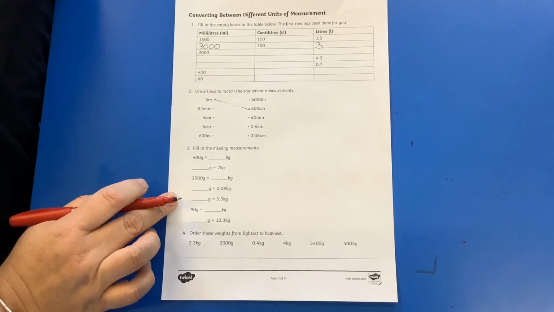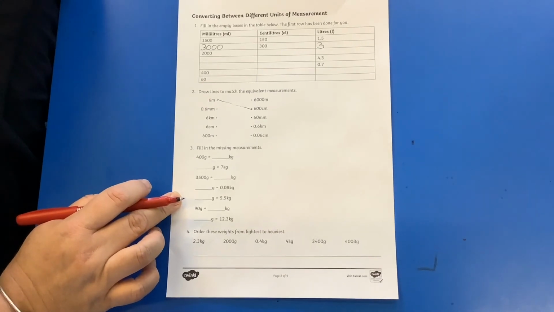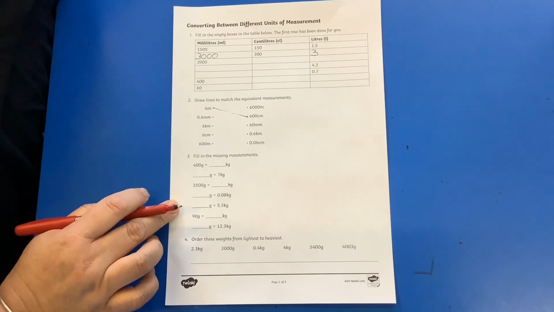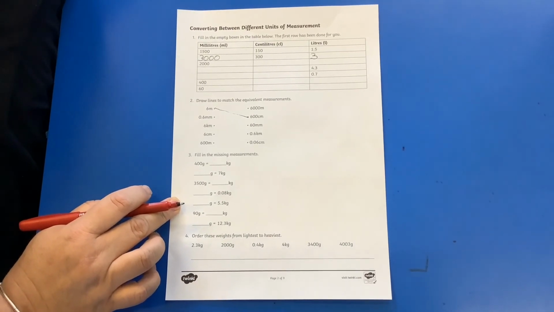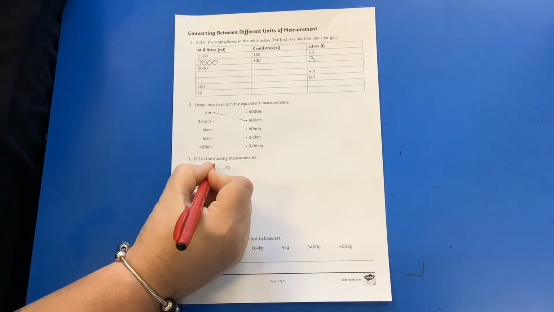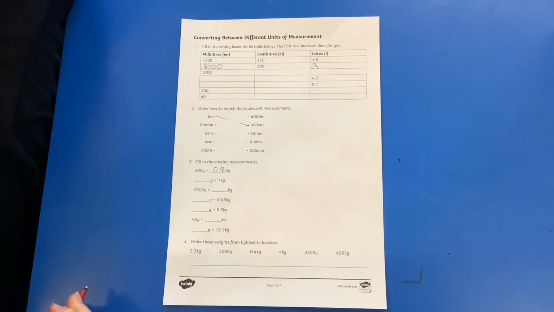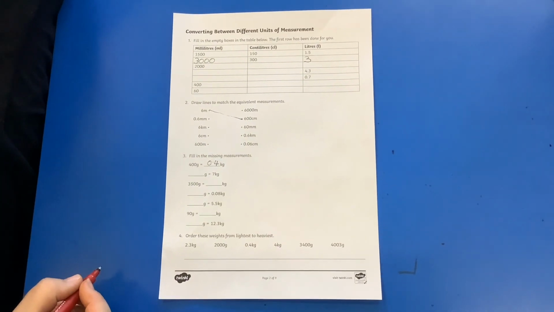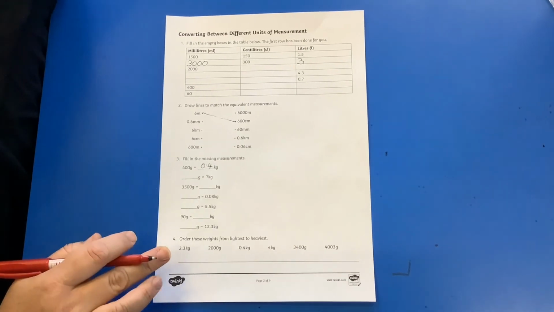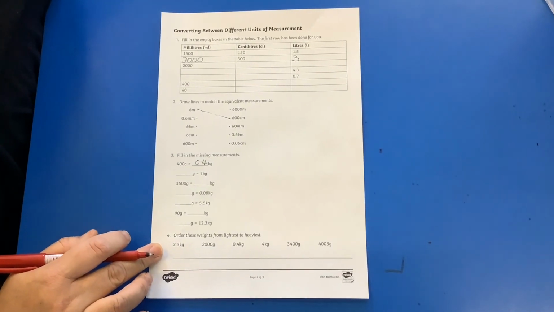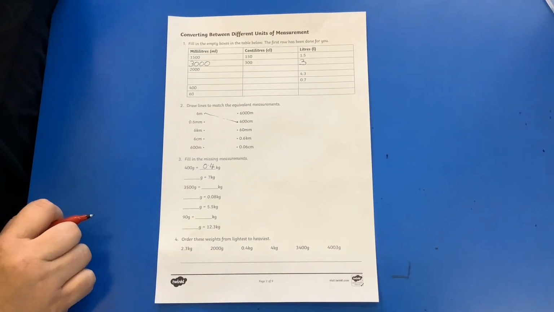Question 3 is fill in the missing measures. So I've got 400 grams equals how many kilograms? Well, again, I remember that there are 1,000 grams in a kilogram. So my answer is 0.4. If you were writing that out in your place value, you'd have to move it over using your place value sheets like I showed you last week. And then you've got question 4, which is ordering from the lightest to the heaviest. So I look forward to seeing your answers on Zoom.